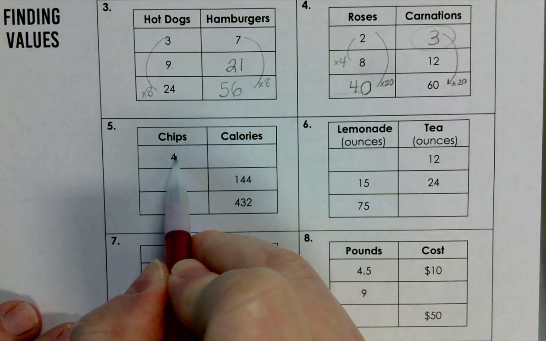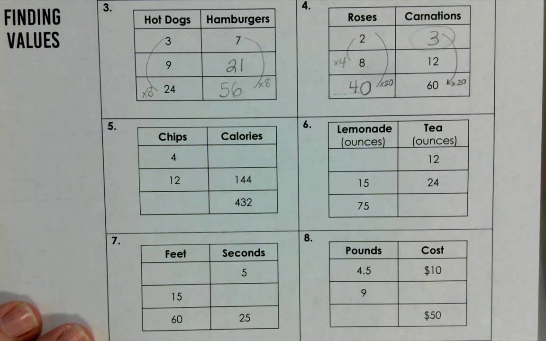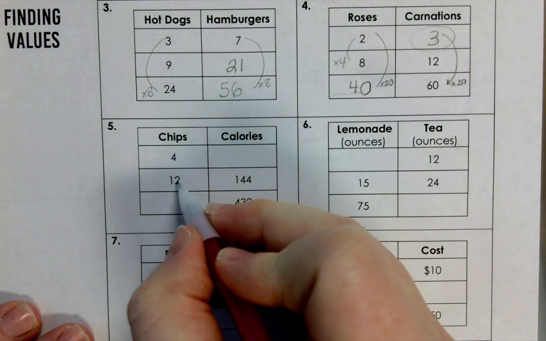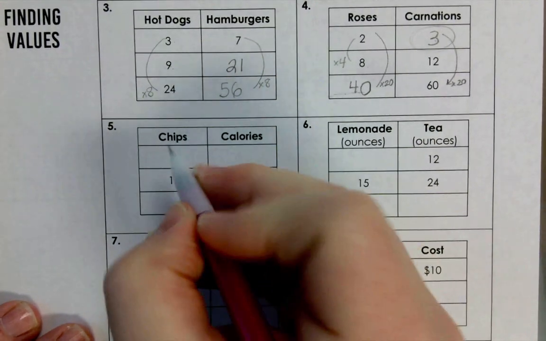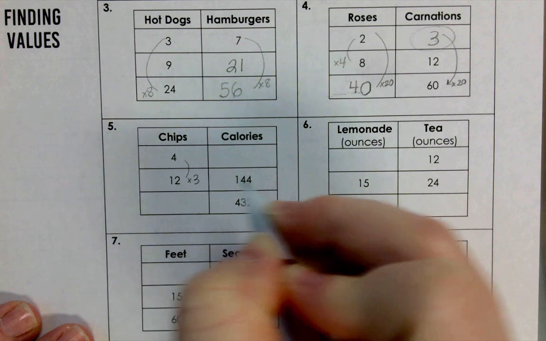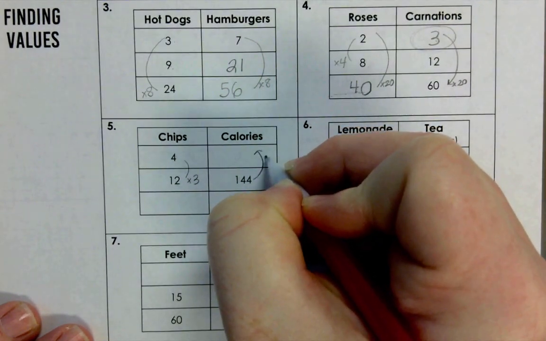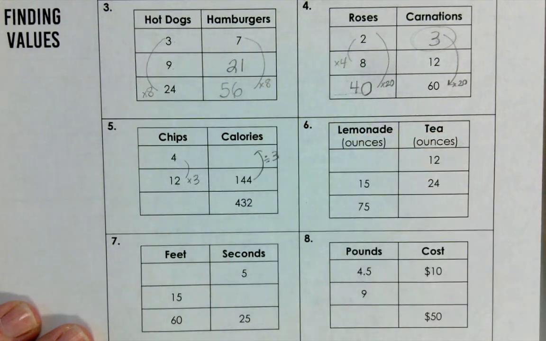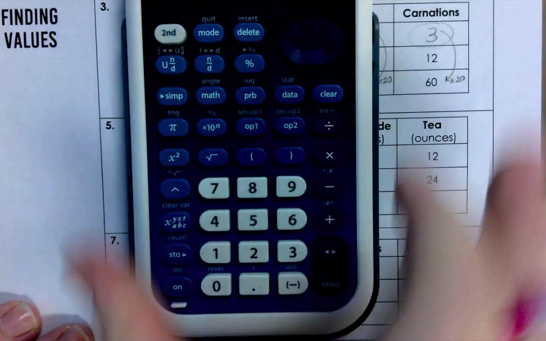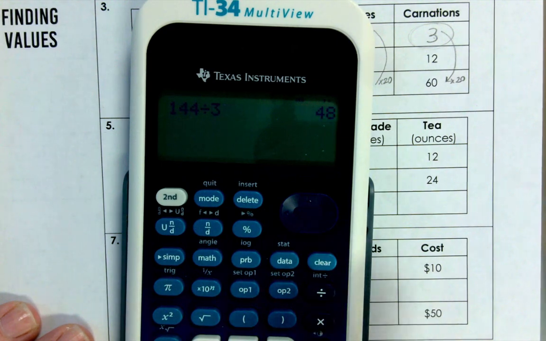So, 4 to 12, well, again, I'm increasing by multiplication. So I'm going to go backward and do 12 divided by 4, and I get 3. So 4 times 3, okay? Then from 144 to something, I had to divide by 3, and I don't expect you to know that off the top of your head. I don't know it either. 144 divided by 3, and I get 48.